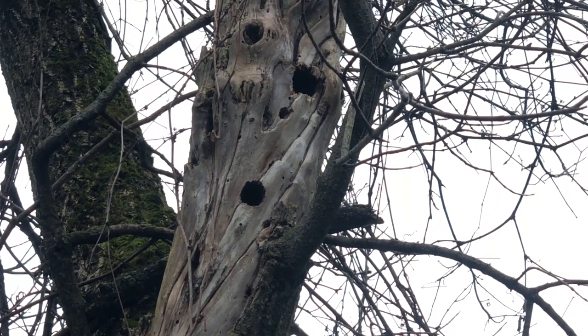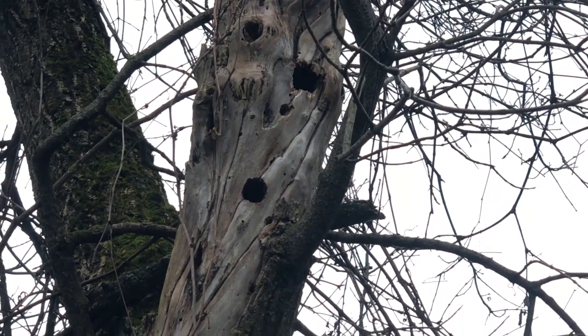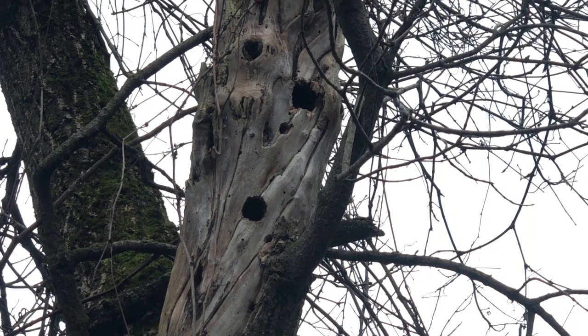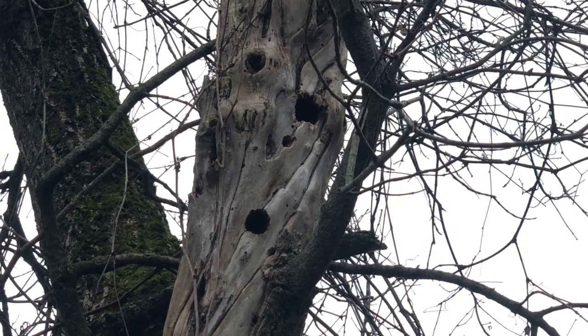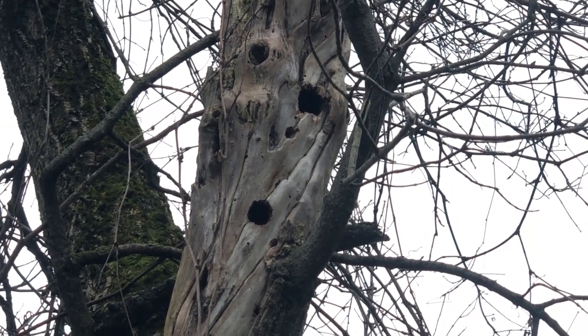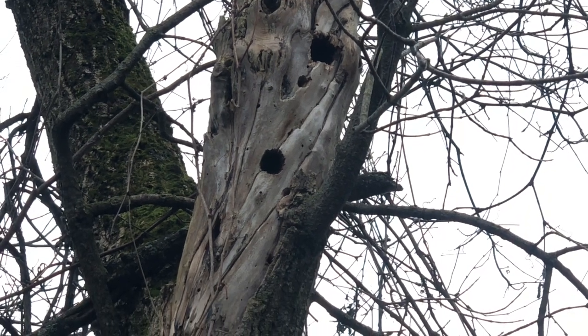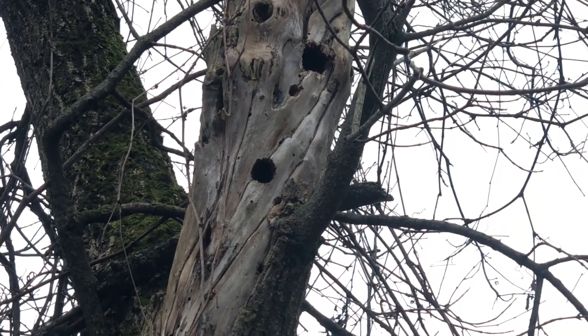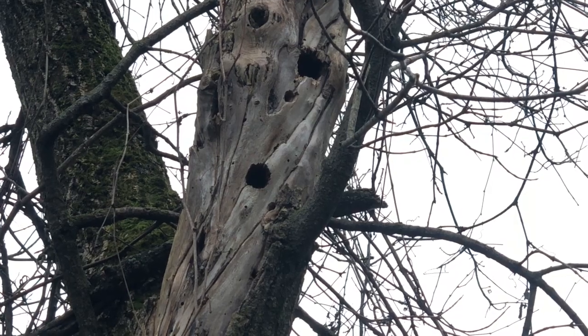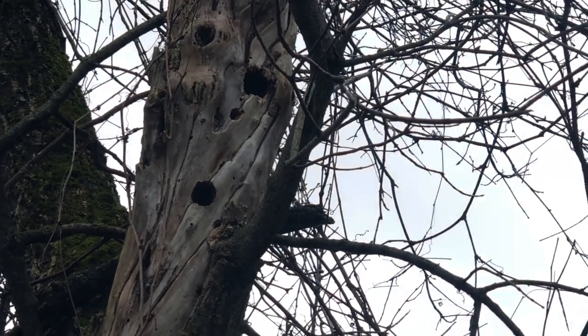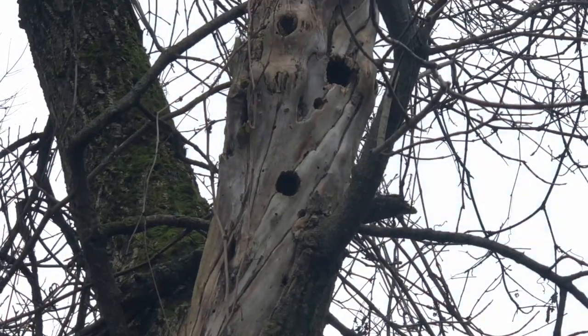Wow, there are wild animal shelters everywhere. Check out these holes that have been made in these trees, probably by smaller birds like black-capped chickadees or tufted titmice. These holes in trees that are used as shelters are called cavities, kind of like the cavities that somebody might get in their teeth. Cavities are shelters for many different kinds of animals.